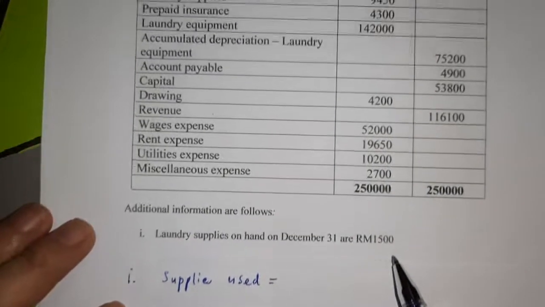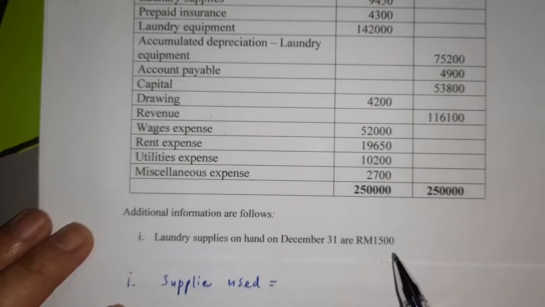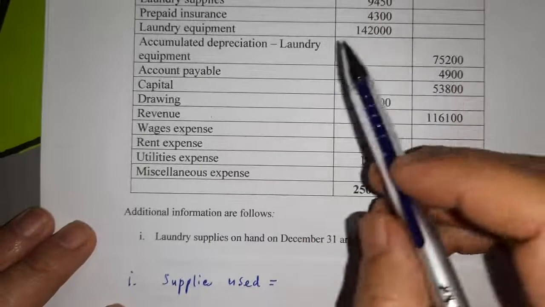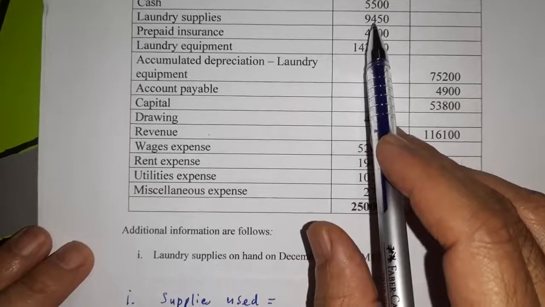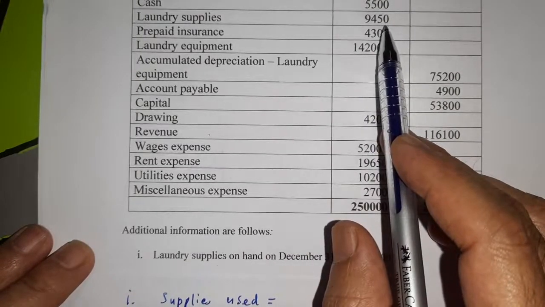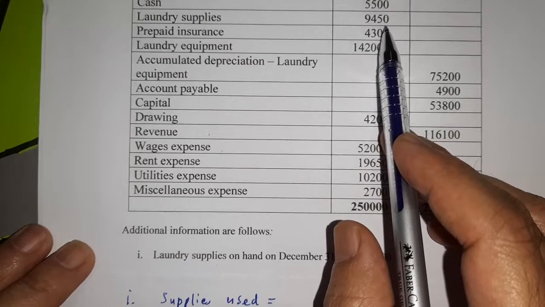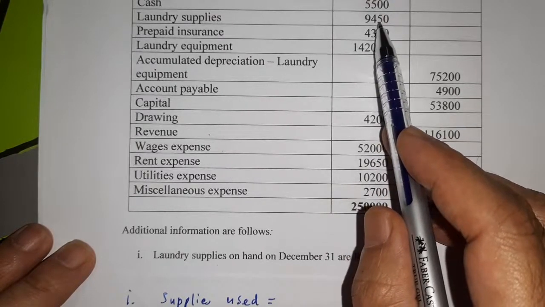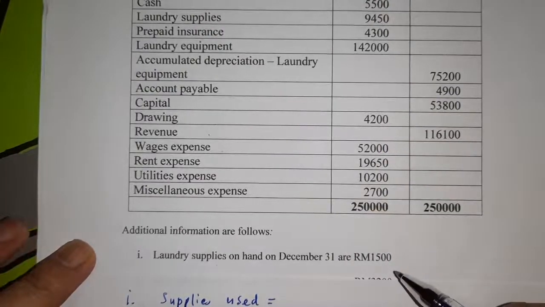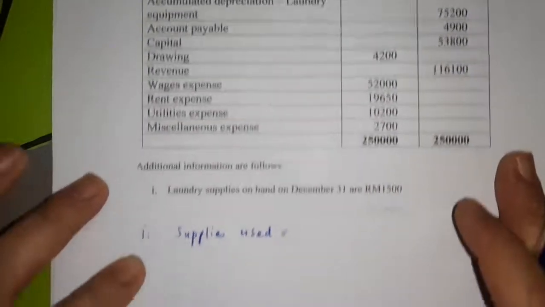At the beginning of the year, the balance of supplies is 9,450. So how to calculate the supplies used? Supplies used is the beginning balance of supplies minus the ending balance of supplies.